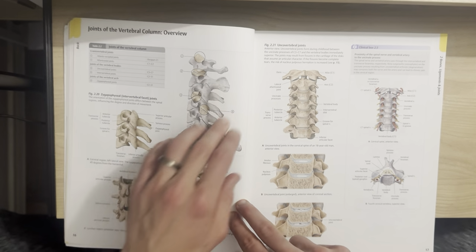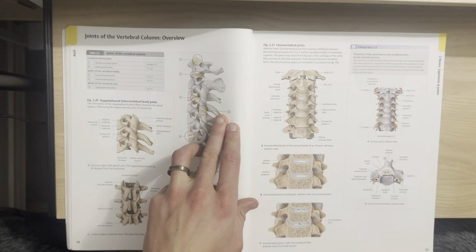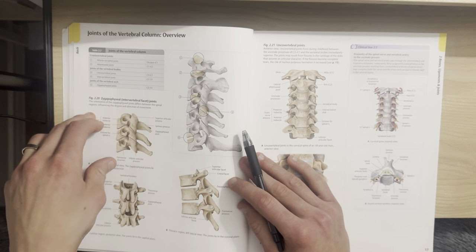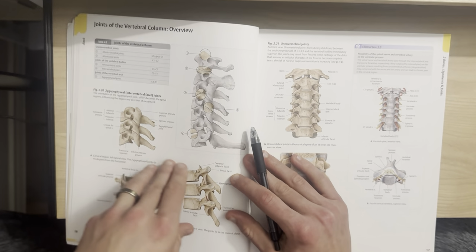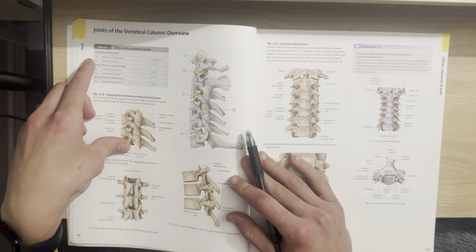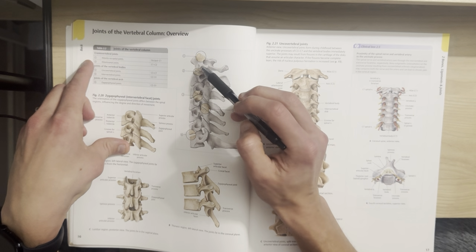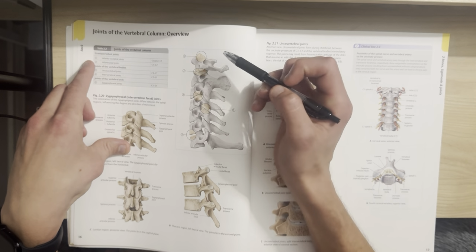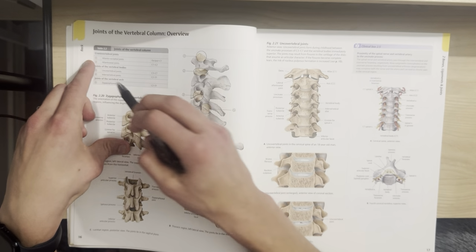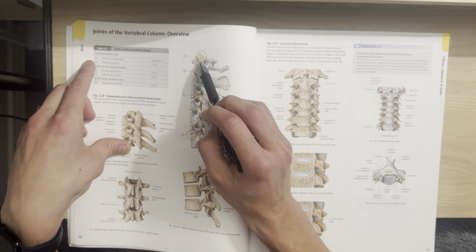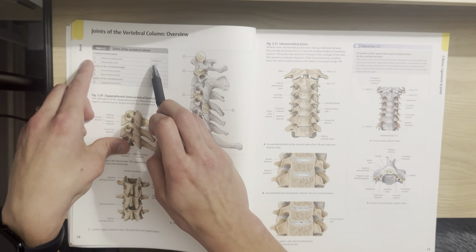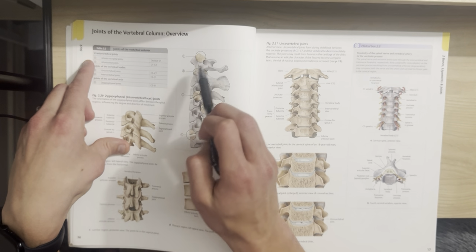Alright, so now we get to go into the joints of the vertebral column, and this says it's an overview. So we've got table 2.2 over here. We've got the cranial vertebral joints. So the atlanto-occipital joint. So the occiput, or the occipitus, is the very bottom of the skull. And then, as you remember, the atlas is right here. So perfectly named. It's going to be the occiput with C1, where those two come together.